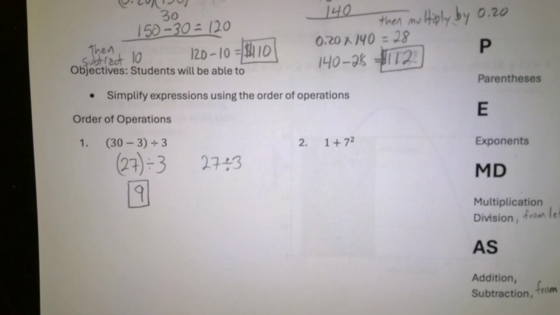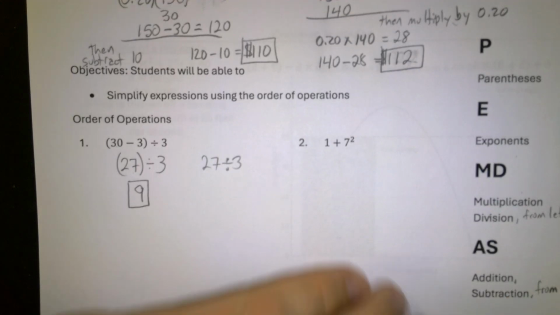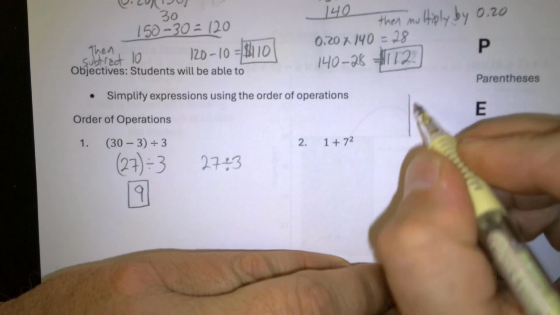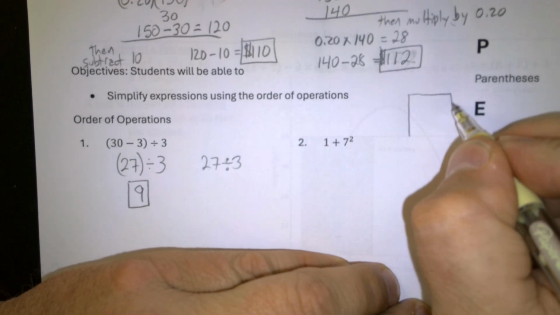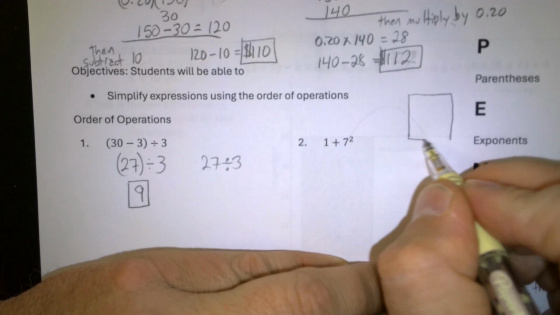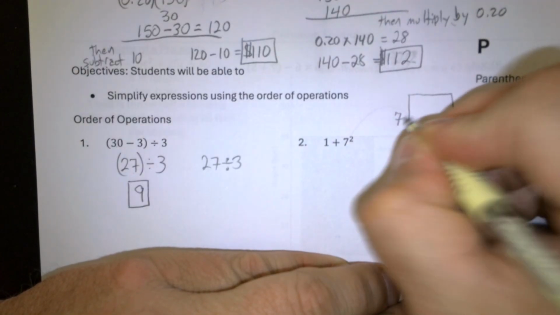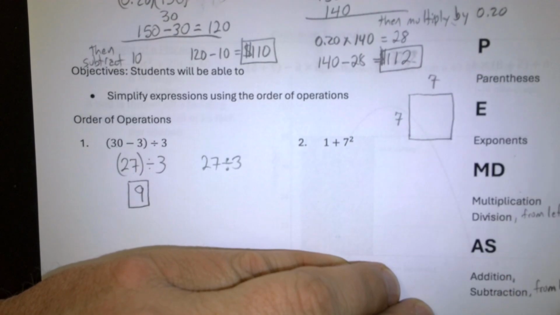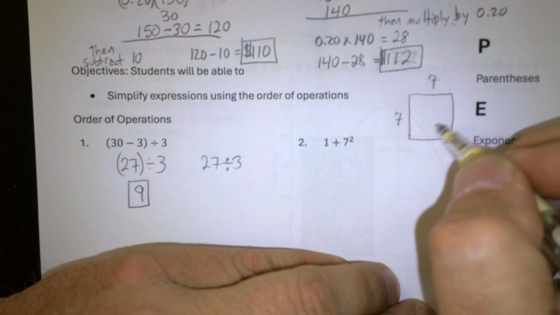Well, one of the reasons we call it squared is because the Greeks actually saw this as a square. So I'm going to go ahead and draw a square. And let's say it is a 7 by 7 square. So what would the area of the square be?